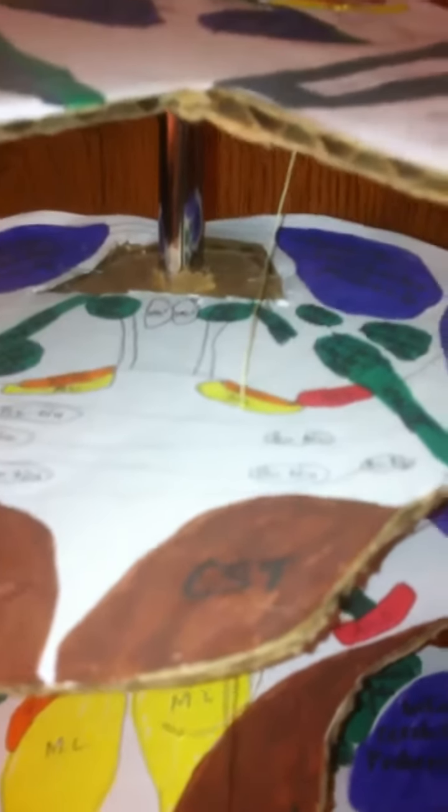Up here, through the medial lemniscus. Here's the medial lemniscus in the pons in relation to some of the other structures. Right here in the midbrain.